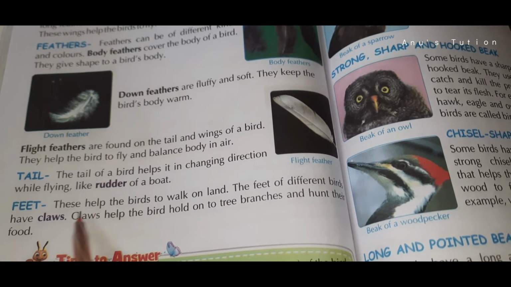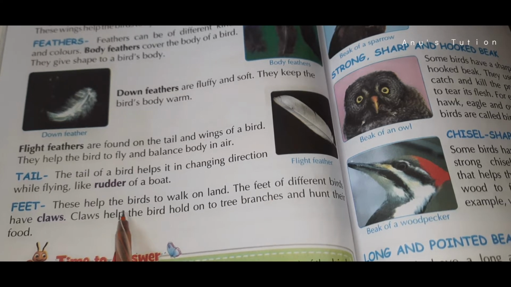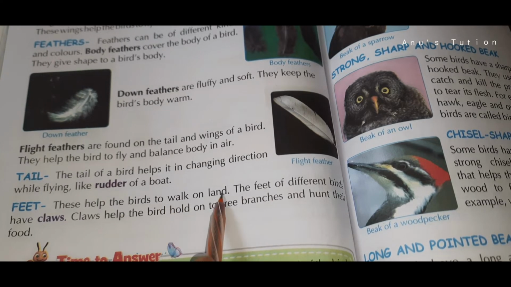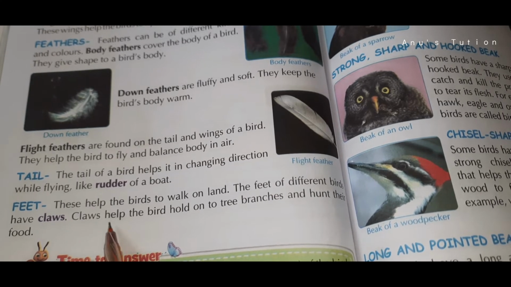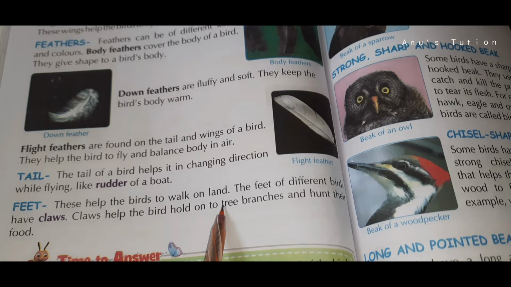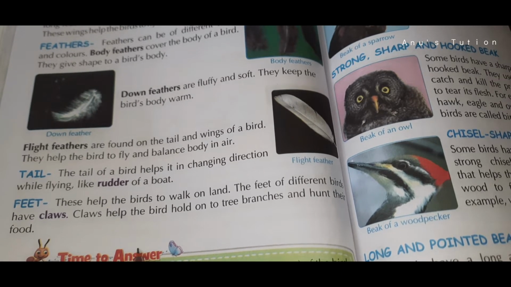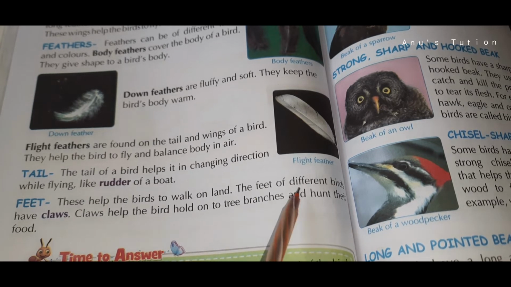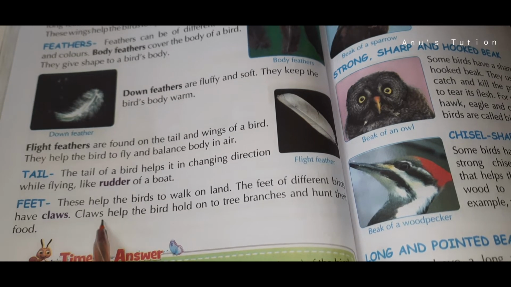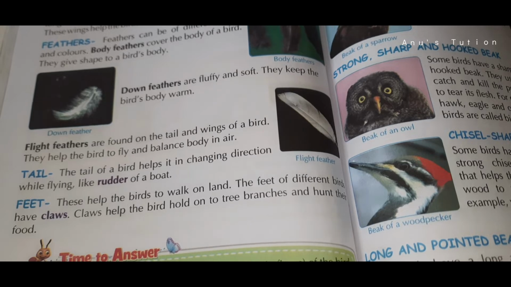Next, feet. These help the birds to walk on land. The feet importance is to help the birds to walk on land. The feet of different birds have claws. Claws help the bird hold on to tree branches and hunt their food. If you see, the birds will be standing on the tree with the help of claws. Means the feet of different birds have claws. Claws help the bird hold on to the tree branches and hunt their food.